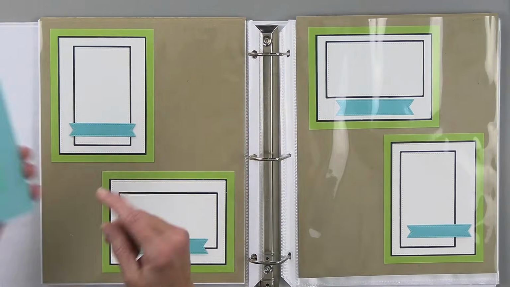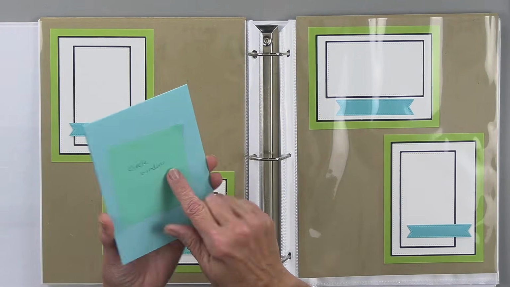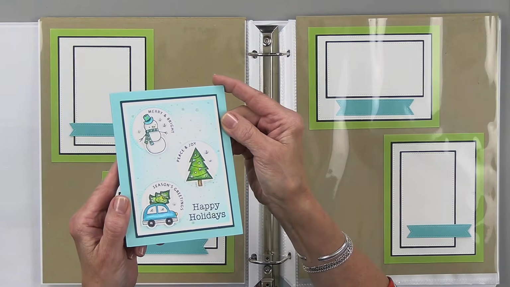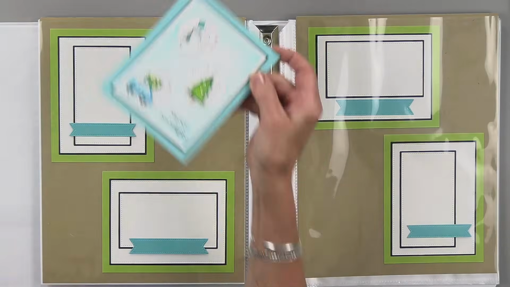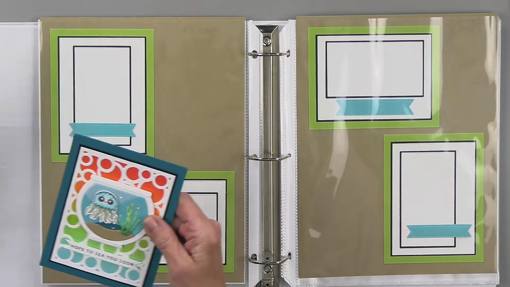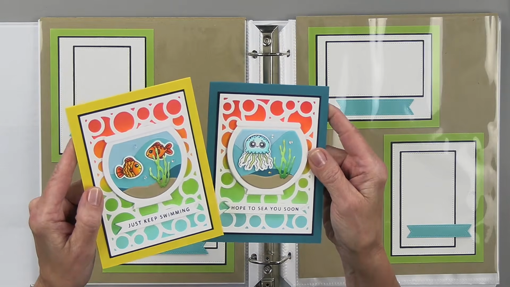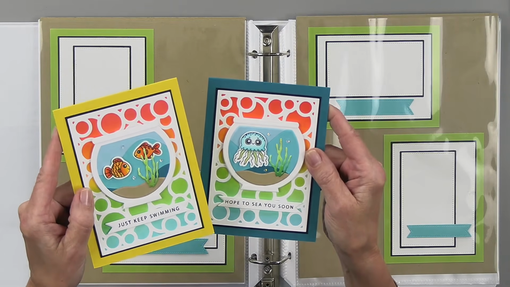Here's one I made with our circle window cover plate. And again, same thing. So you're getting the idea, right? Here are two I made with our bubbles cover plate. And I made these over the summer. And they're kind of fun.